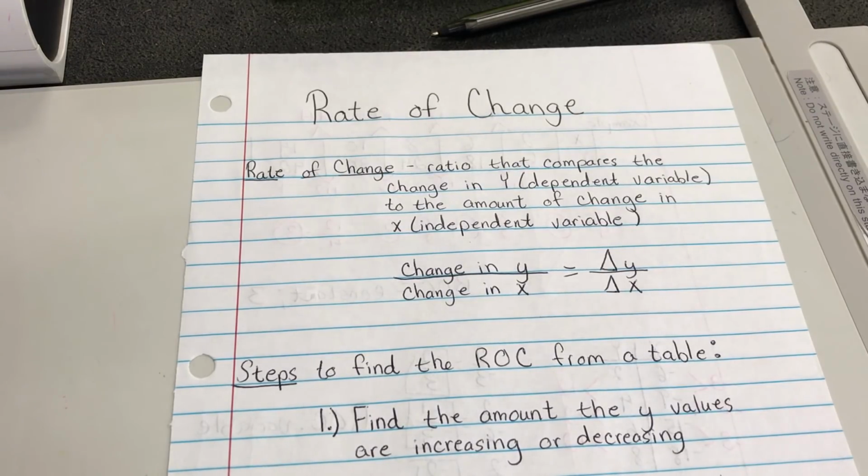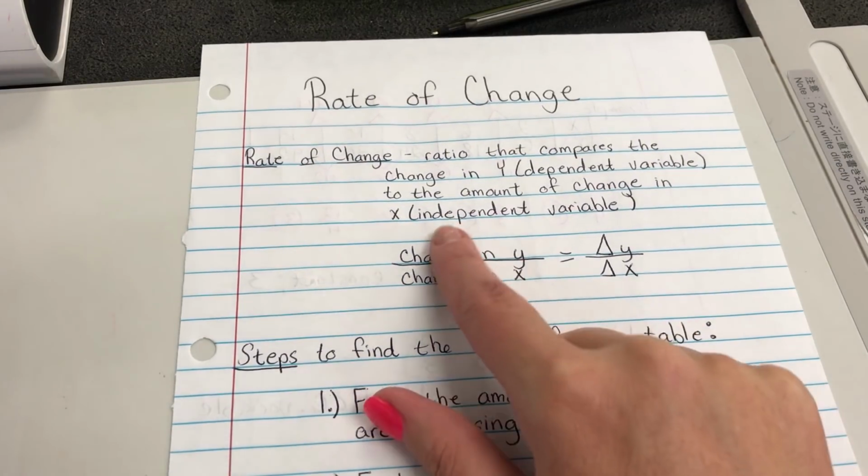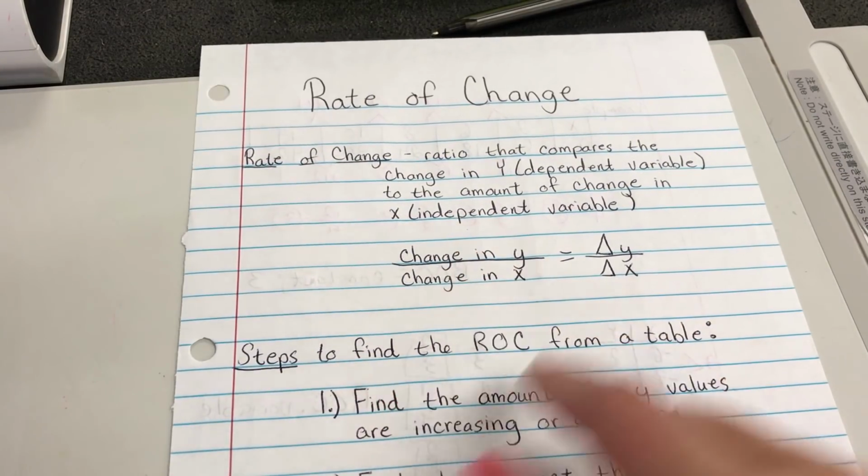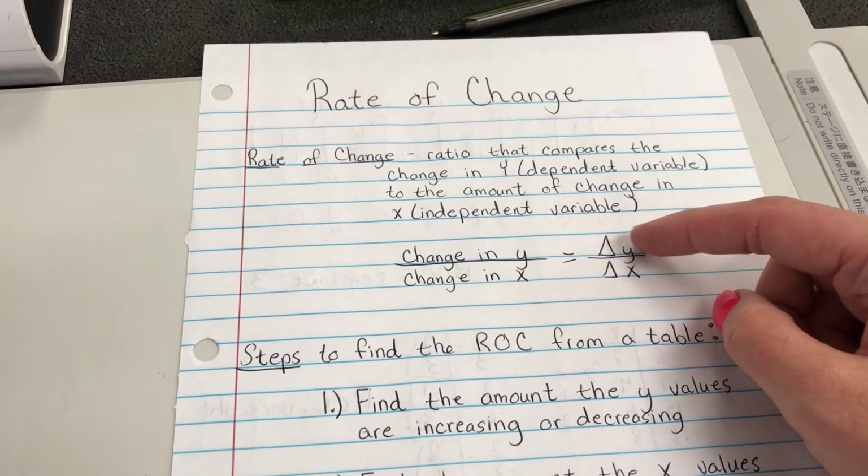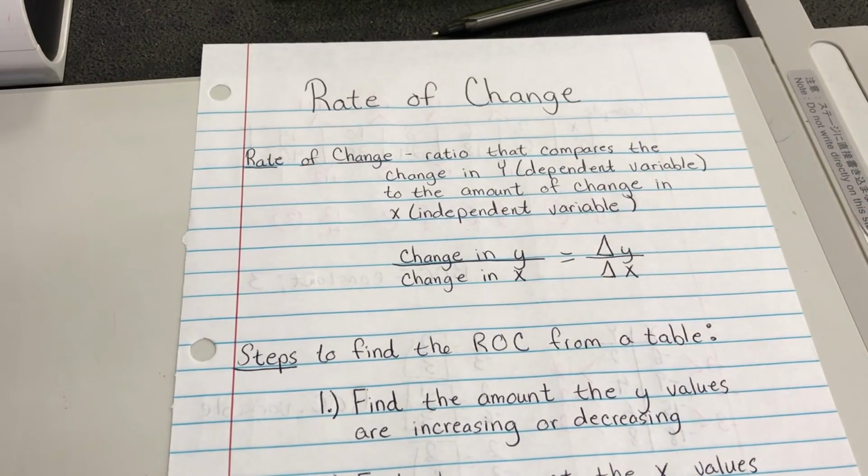Rate of change is a ratio that compares the change in y, the dependent variable, to the amount of change in x, the independent variable. It is written as change in y over change in x. Where you have the triangle, it's actually a Greek symbol for change. So you have delta y over delta x.